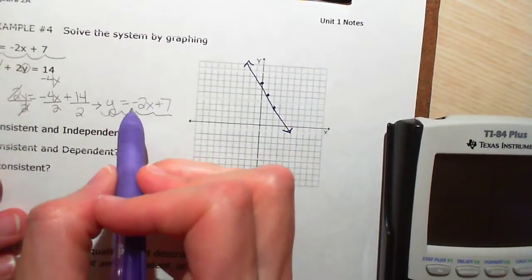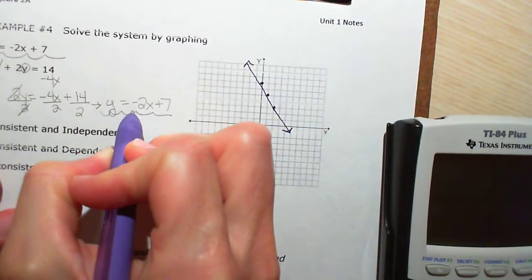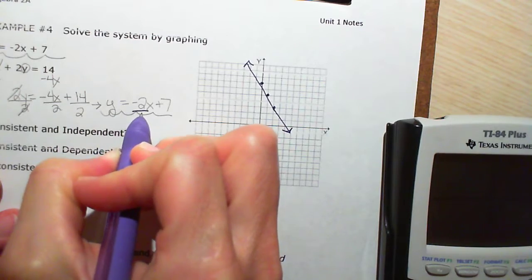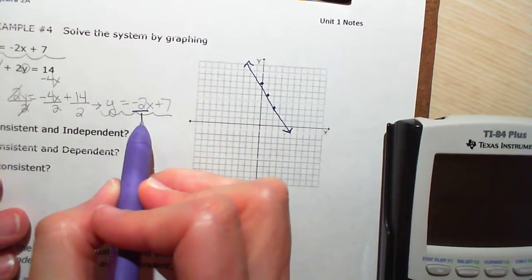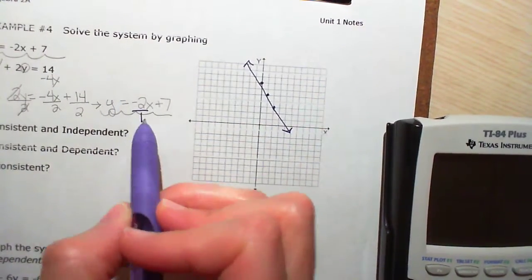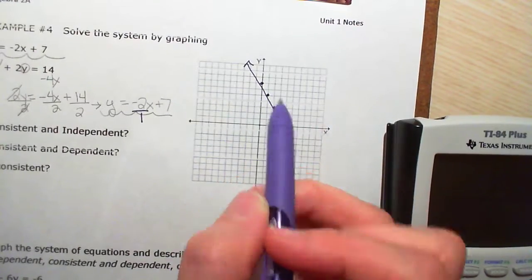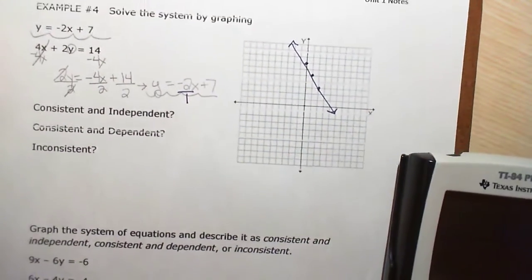Don't forget, this is your slope. If you don't have a run, add a 1. So this is your rise, this is your run. Whenever your slope is negative, go down and to the right instead of up and to the right.